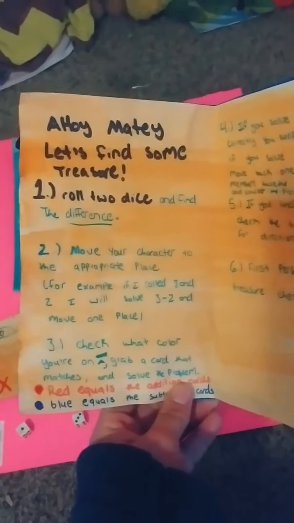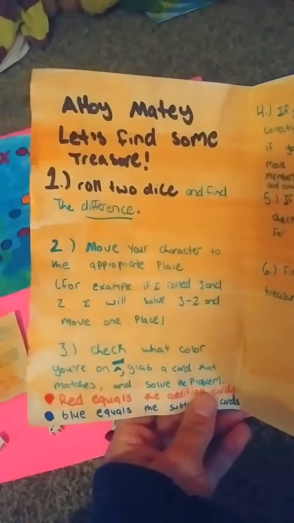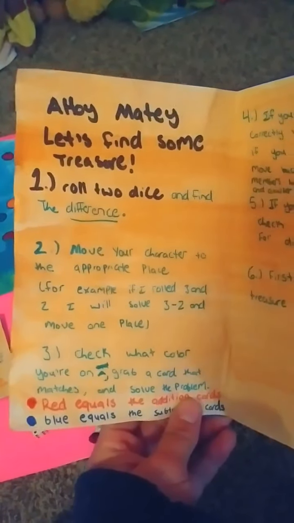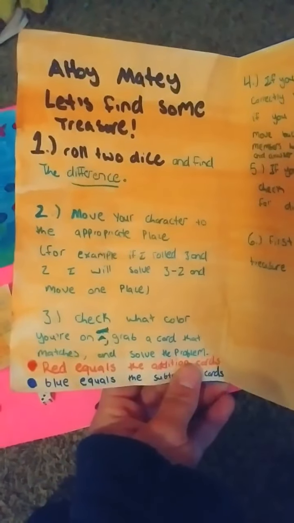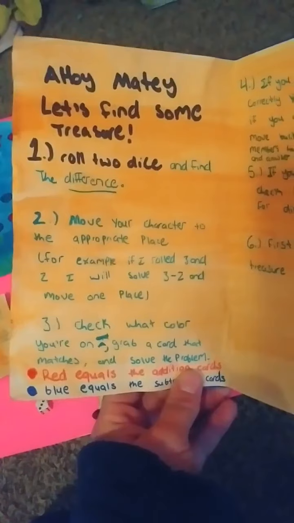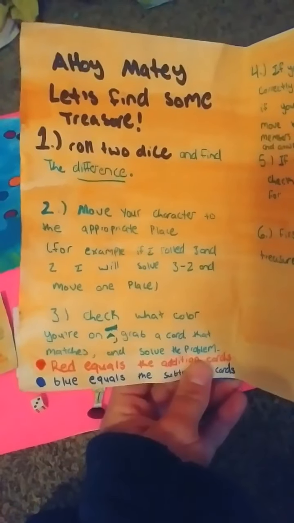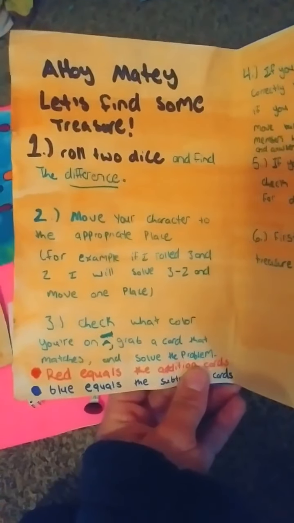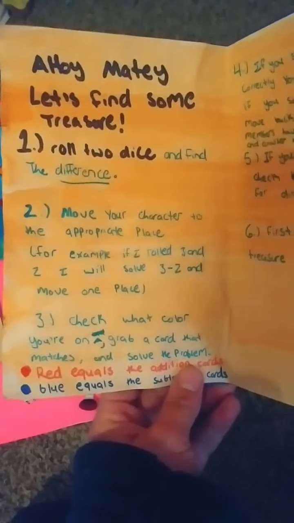The second one is game instructions include kid-friendly language designed for the appropriate grade level. Again, this is for second grade, so I wanted to make the directions really fun. So it starts with, "Ahoy, matey, let's find some treasure," and just says, "Roll 2 dice and find the difference." I added some academic vocabulary because I wanted them to also know their math language, but other than that, I wanted it to be something they could read as well. The second one is move your character to the appropriate place, and then it gives an example. If I rolled 3 and 2, I will solve the problem 3 minus 2 and move 1 place. This is going back to the definition of difference. They'll have to know that to know that they are going to subtract.